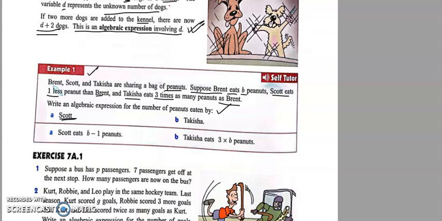Now, Brent, Scott and Takisha are sharing a bag of peanuts. Suppose Brent eats B number of peanuts. Then Scott eats 1 less peanut than Brent. So Scott will eat B minus 1.